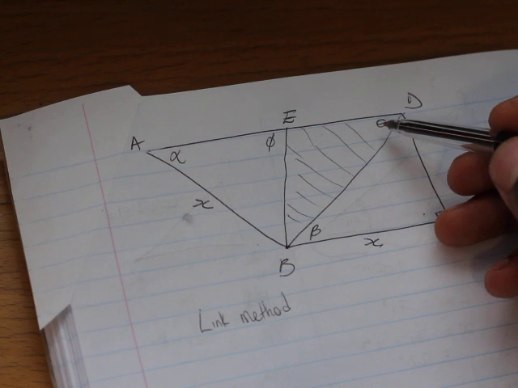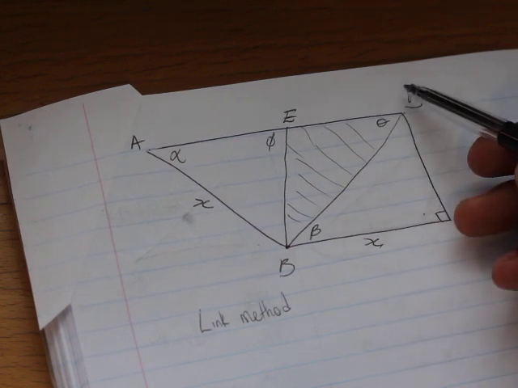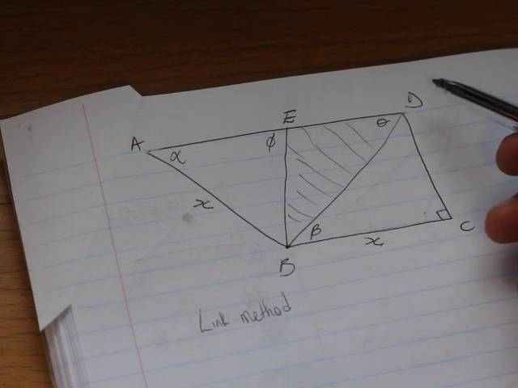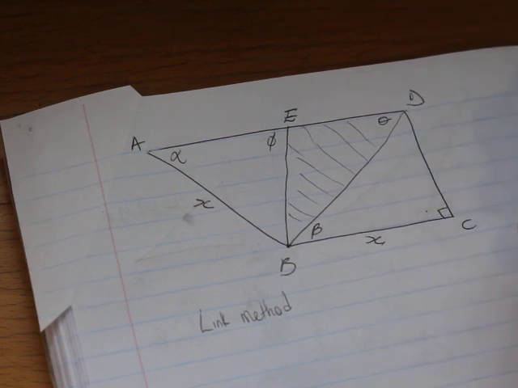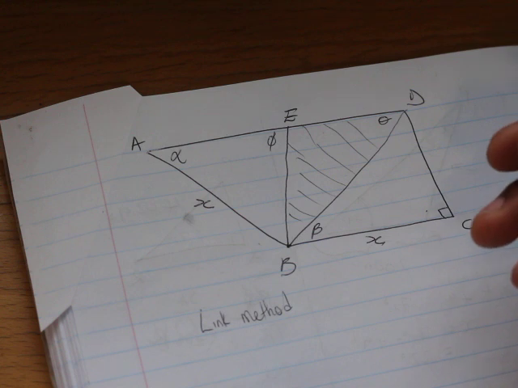All we need to do is to find ED and BD. Because remember, you need two sides that are adjacent and the middle angle, the angle at which the two sides meet. Do you get what I mean?